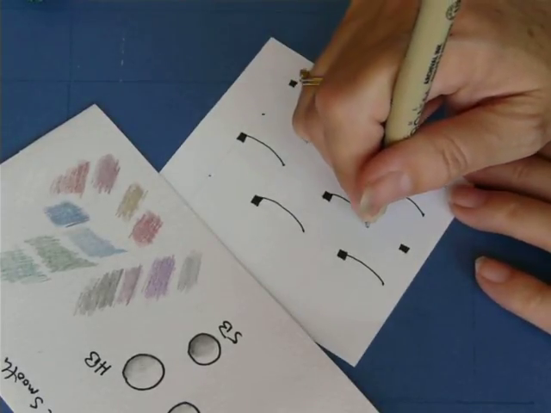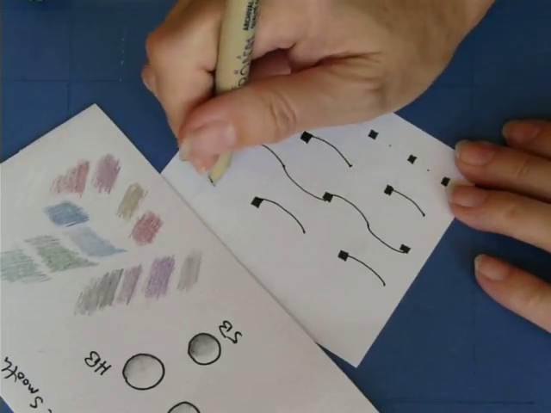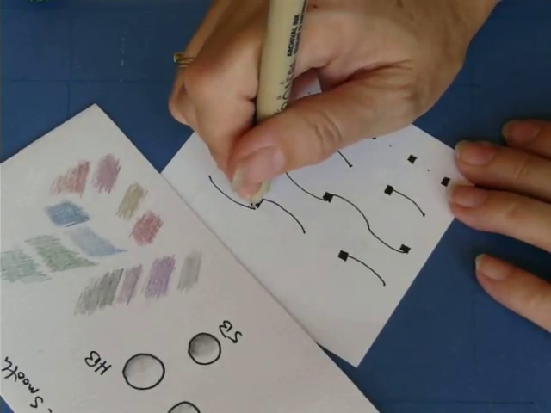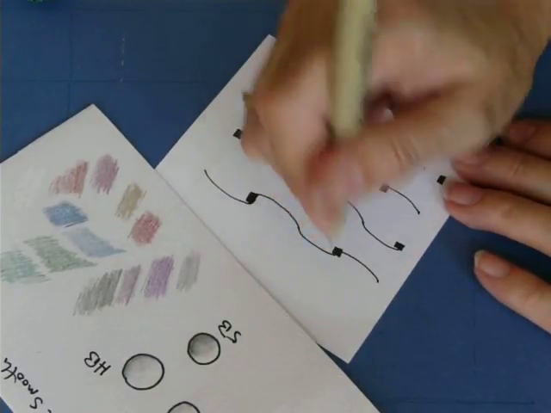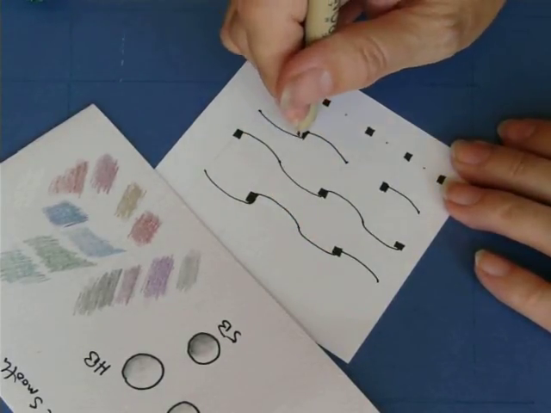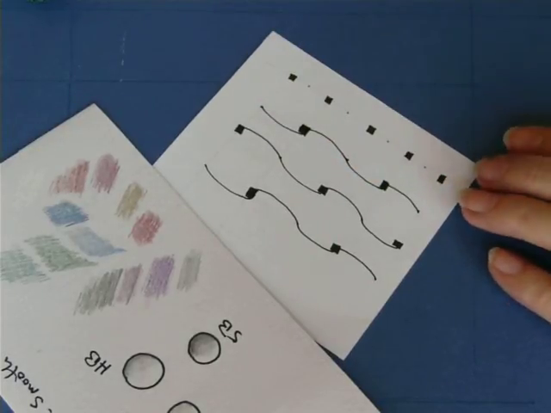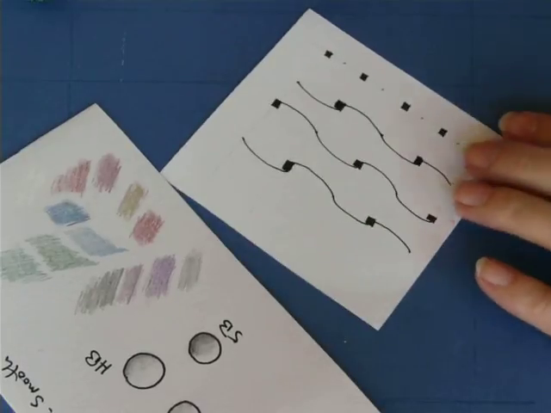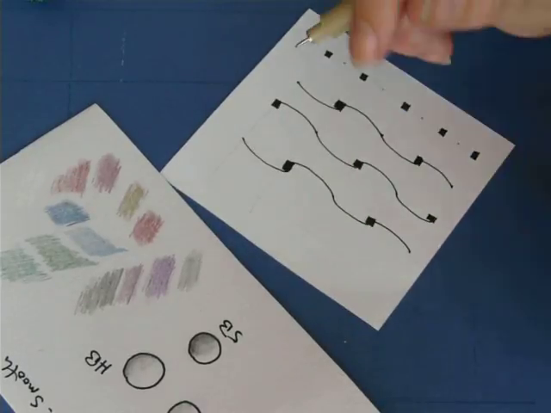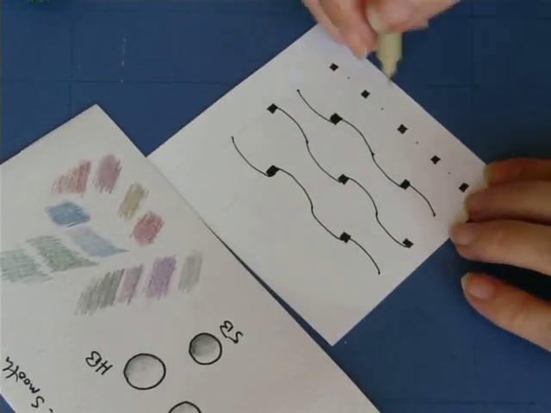I'll return. So now I'm going to go dot to square going this way. Dot to square, dot to square. Whoops. I'm not on the square. We'll just make the square bigger. Dot to square. Dot to square. Dot to square. Okay. How do I want to incorporate that?